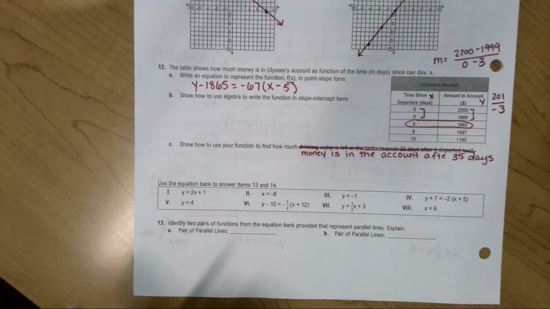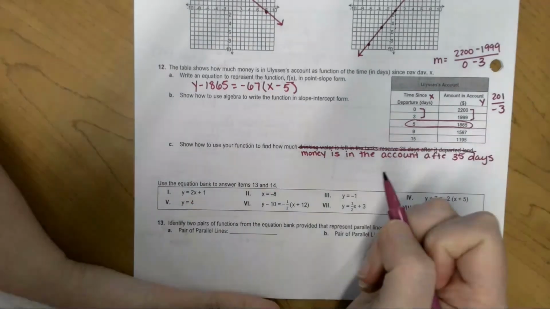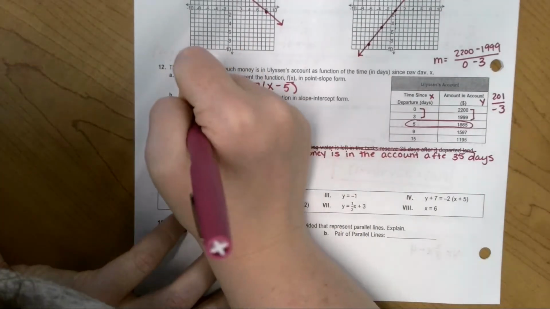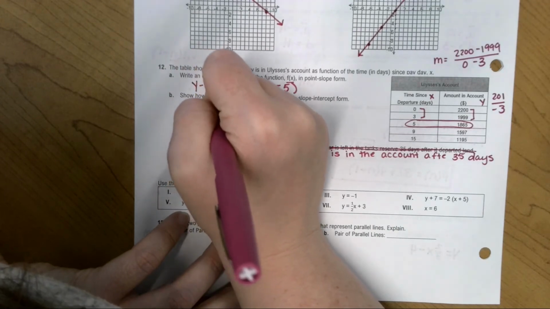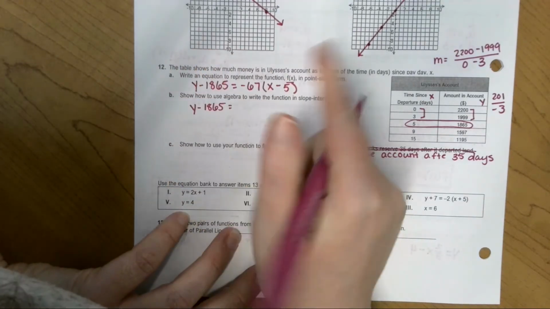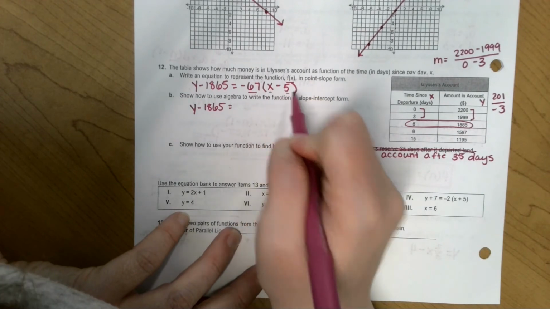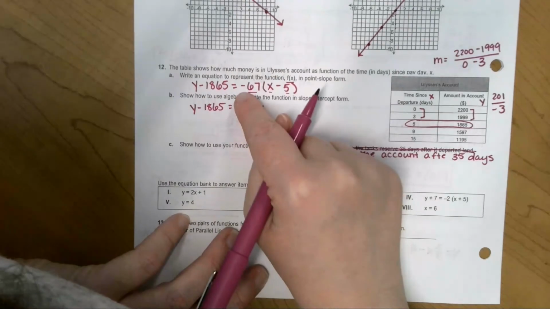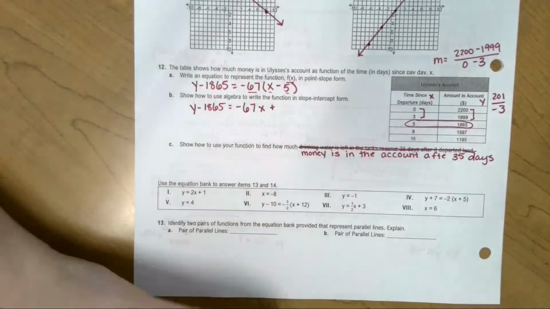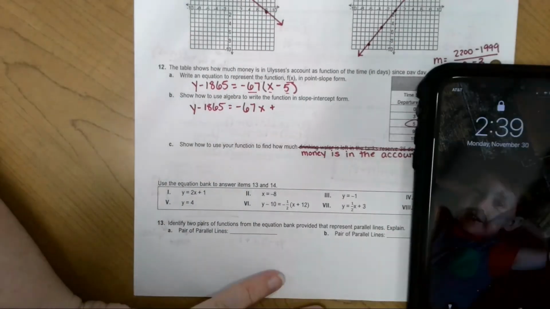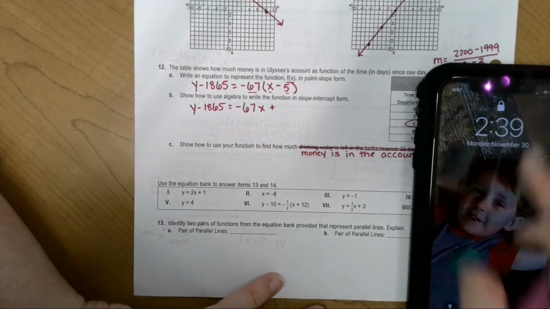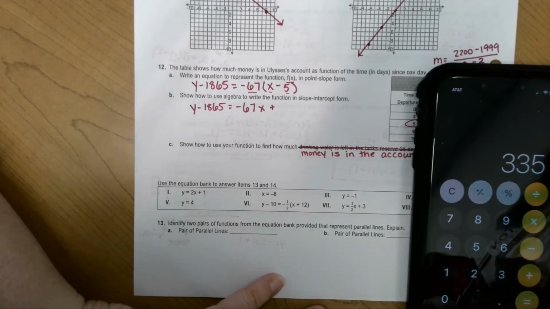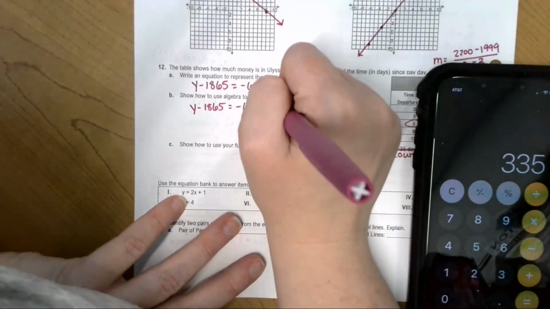All right, B, show how to use algebra to write the function in slope-intercept form. So again, slope-intercept form, we want y by itself. The first thing I'm going to do is distribute the 67 to the x and negative 5. So this will be negative 67x. Negative times negative is positive. And 67 times 5 is 335.